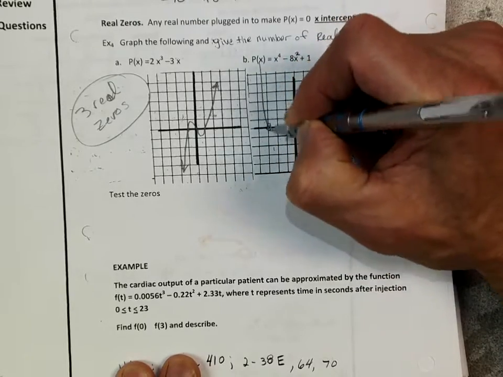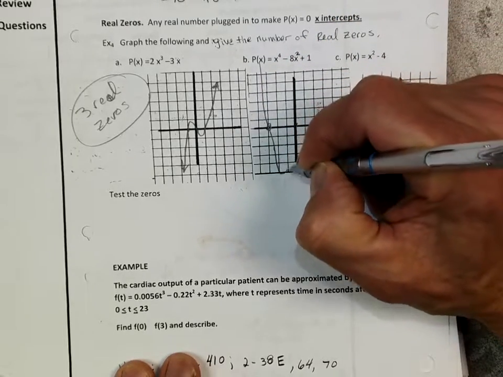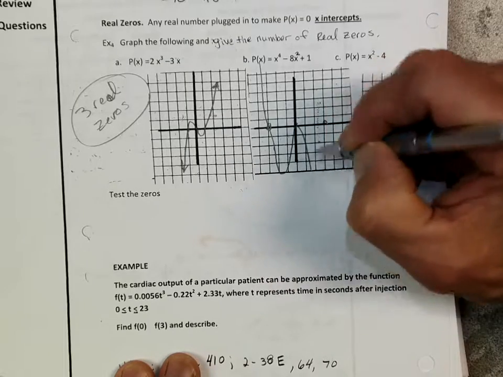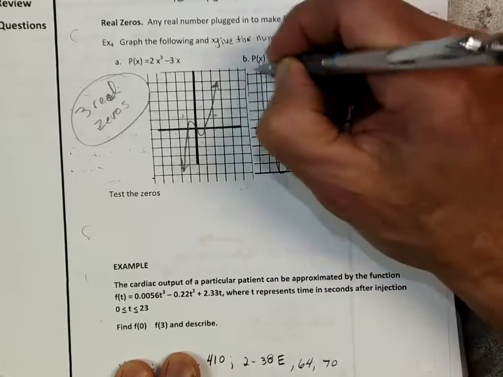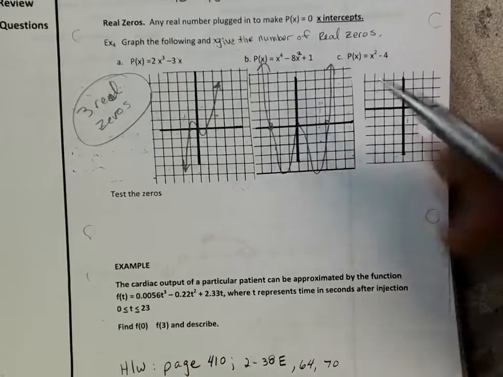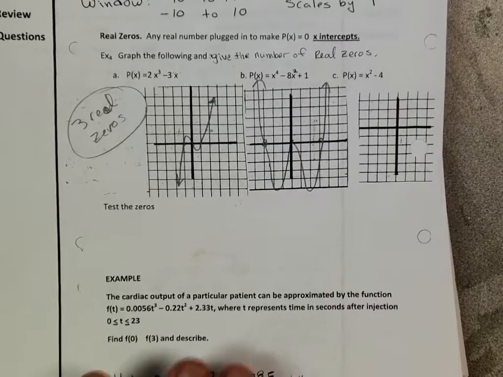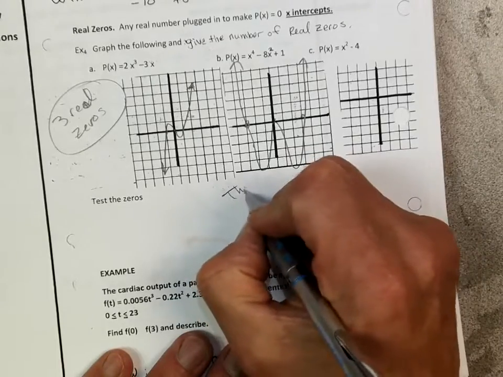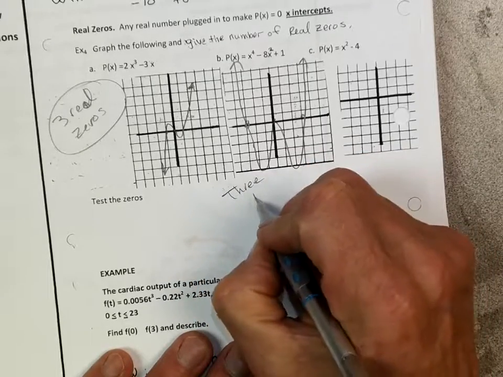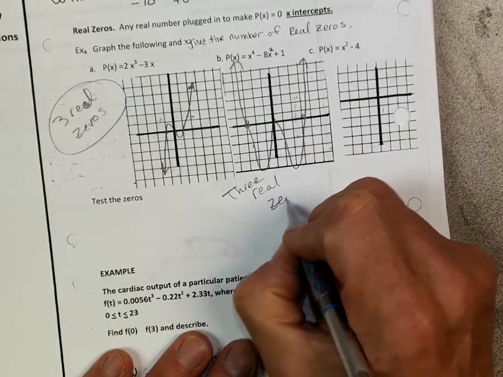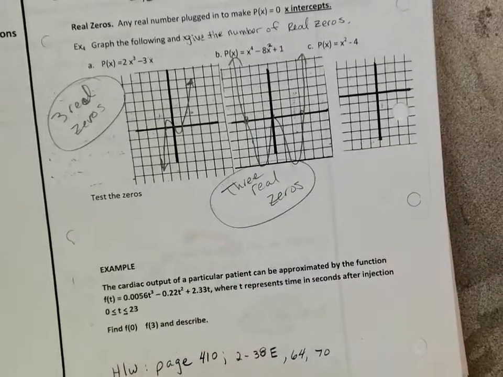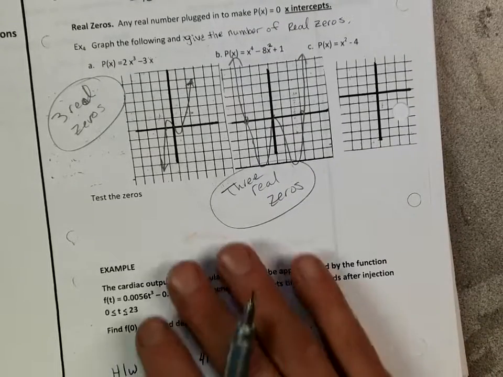So what we're going to find out is the bigger the degree, the more curves it's going to have. How many real zeros? 3. And what we're going to find later, not today, is that technically this one has 4.